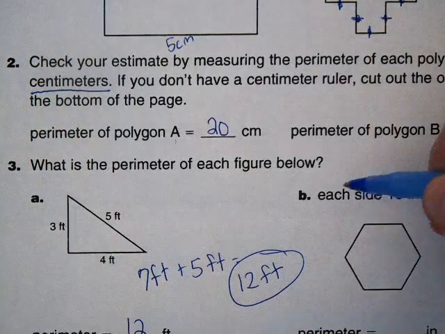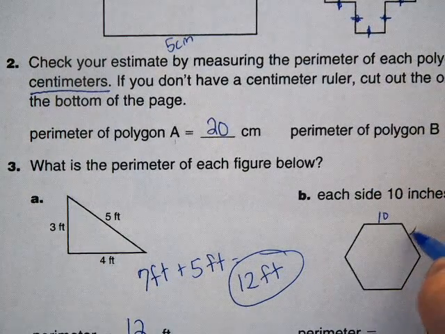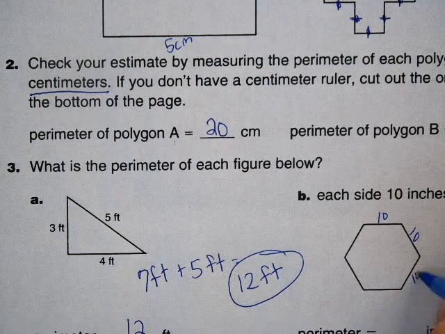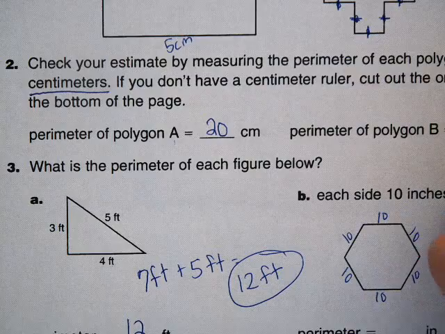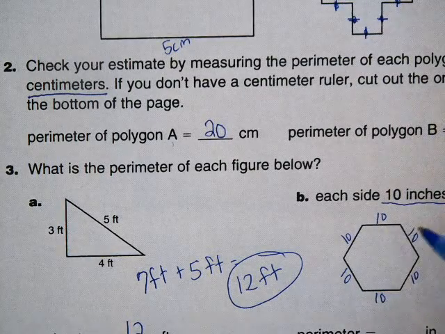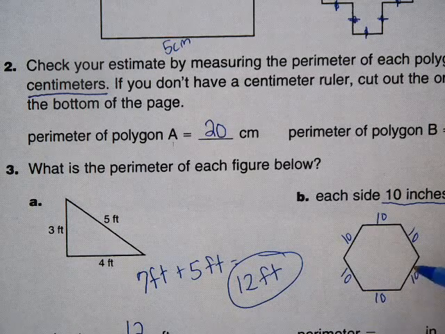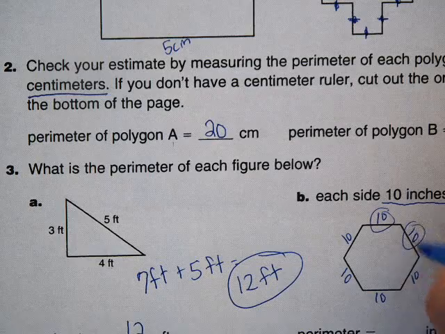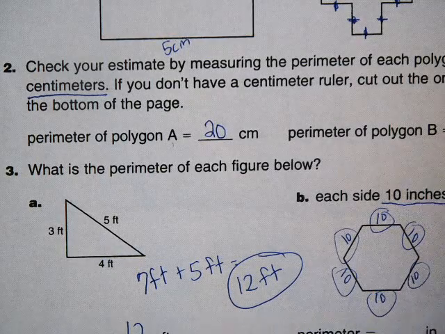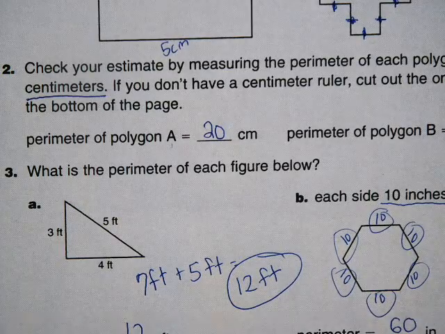Now for figure B, it tells us each side is 10 inches. So this is 10, this is 10. It doesn't look like 10 inches, but the directions tell us that it's 10 inches. So we can draw something smaller and say this equals this. You have to imagine that it's 10 inches. And then I'm just going to count by tens. 10, 20, 30, 40, 50, 60. Okay, so 60 inches is the perimeter of that.